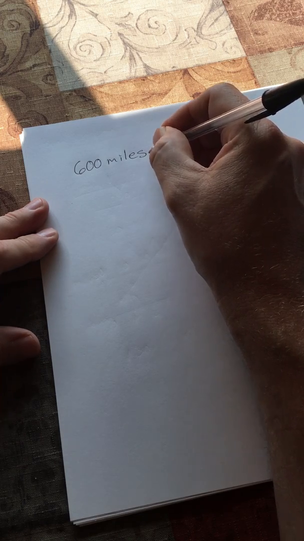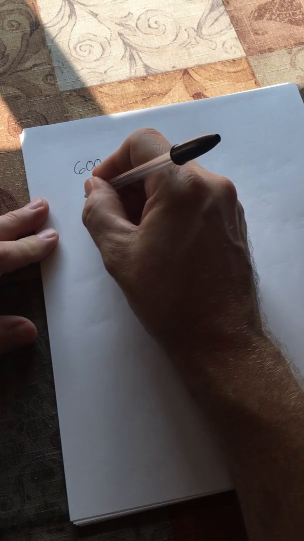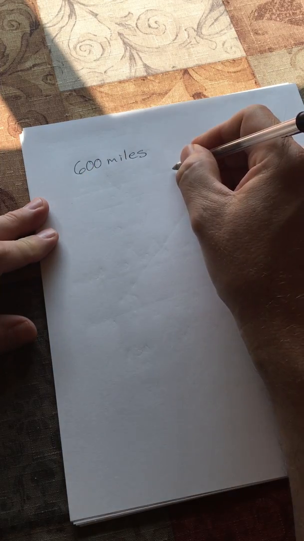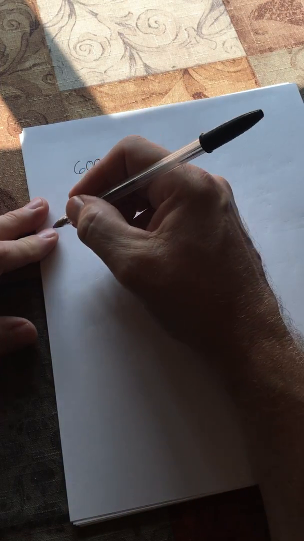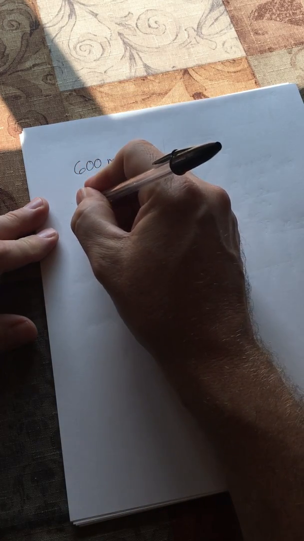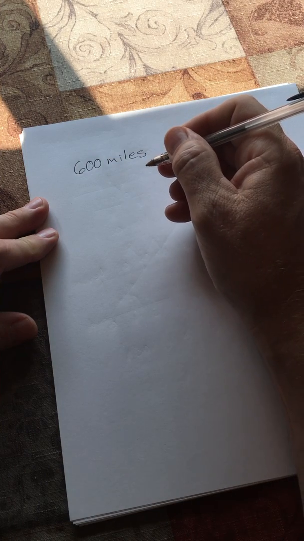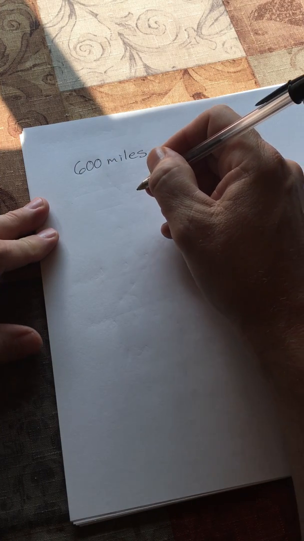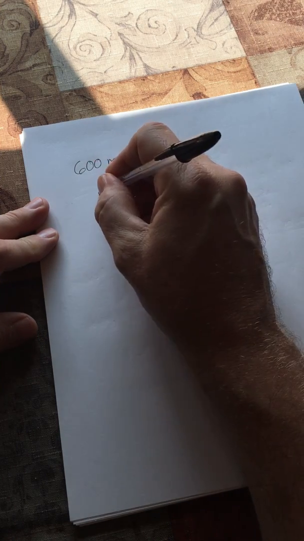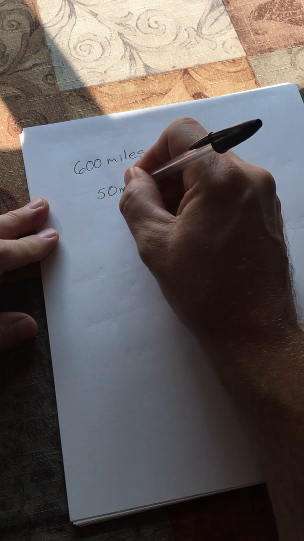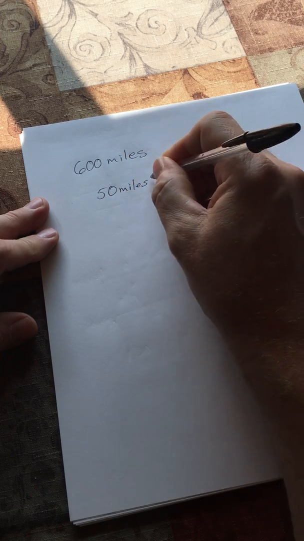And you're going to be driving, let's say, somewhere around 600 miles. And you don't know how long it's going to take you. But you know that if you travel at 50 miles an hour, that's close to the speed limit. You might be going a little slow. Maybe it's a little country road that you're having to travel on. Or you take into account that you're going to have to stop for gasoline and maybe washroom breaks. So maybe 50 miles an hour isn't that bad, okay? 50 miles per hour.